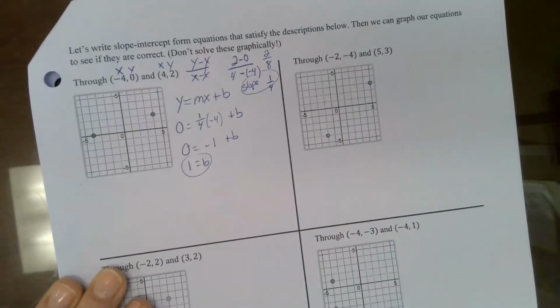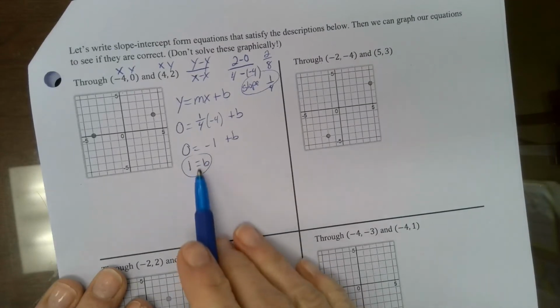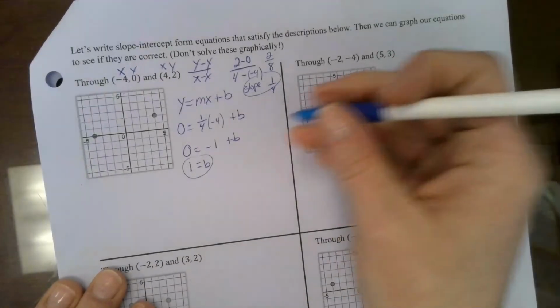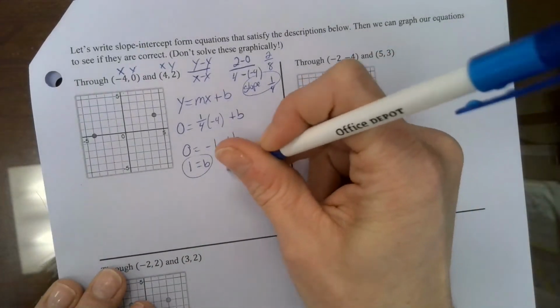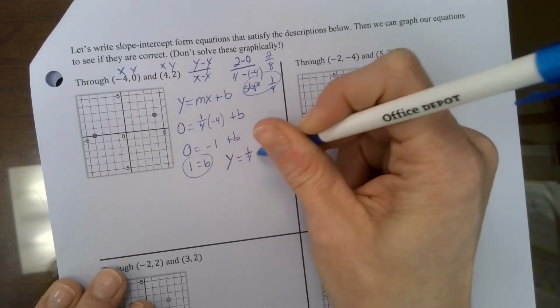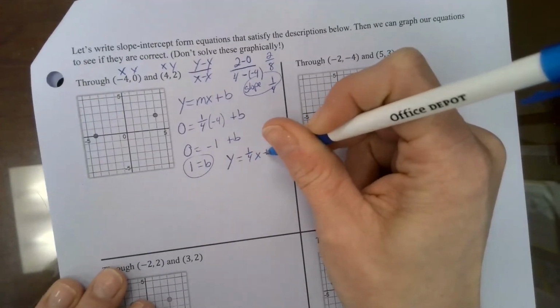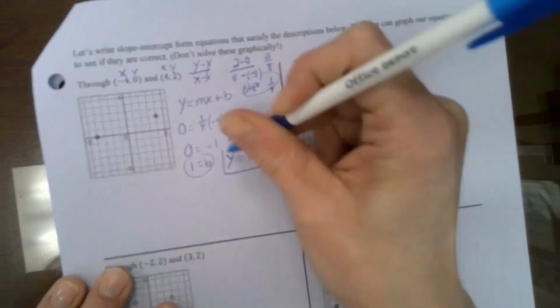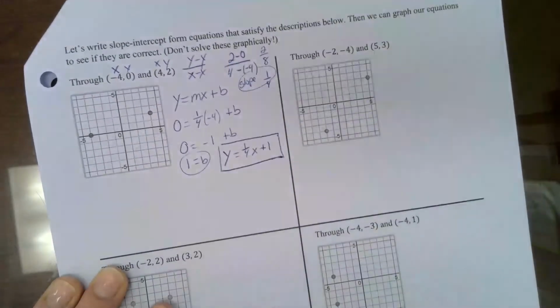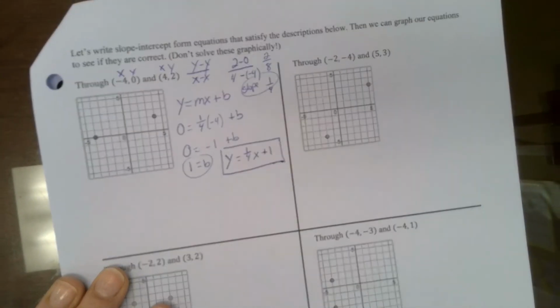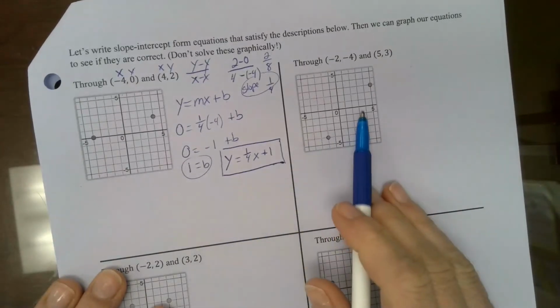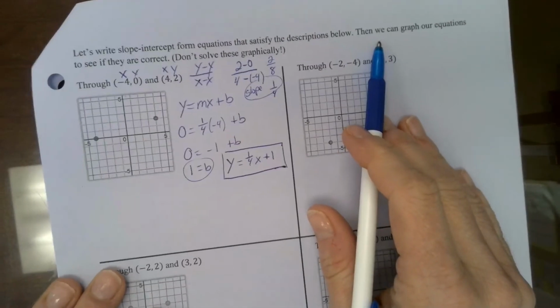So that is our intercept, the y-intercept. So our equation would be y equals 1/4 x plus 1. Please go ahead and put a box or a circle around it so it's easy for me to find. The directions also ask us to graph it to see if we're correct.